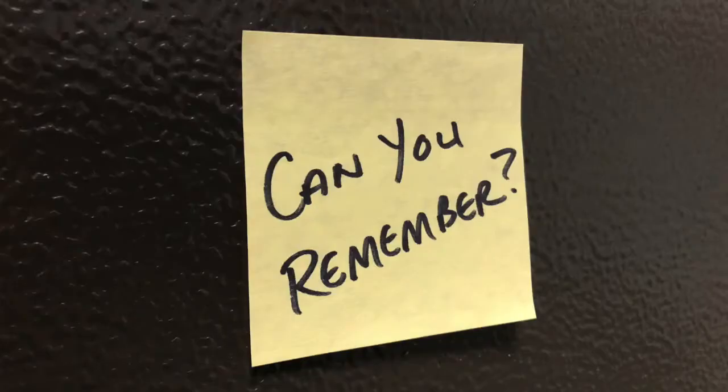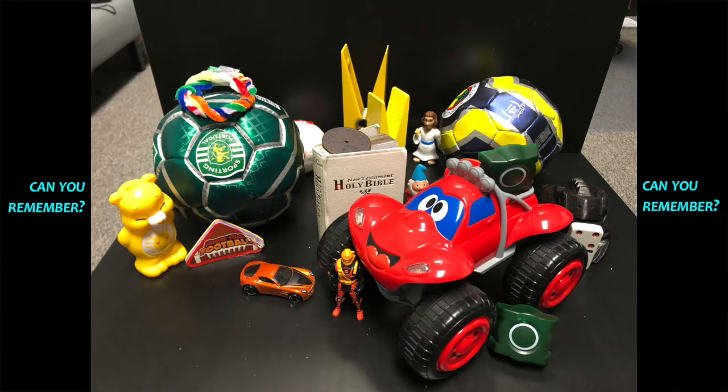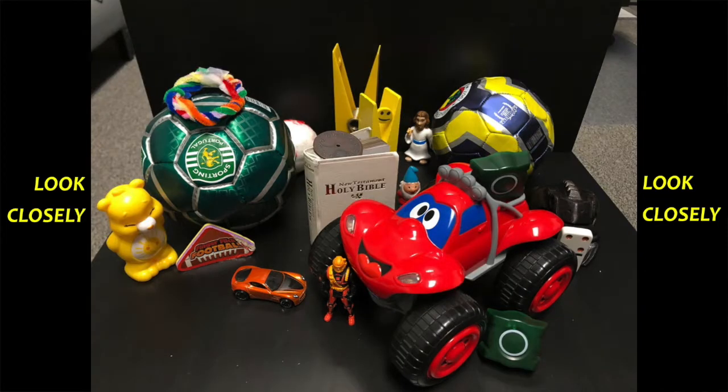Now see if you can remember what was there before, but now it's missing. This time you might have noticed that on those giant yellow clothespins, there used to be a tiny little yellow smiley face eraser.